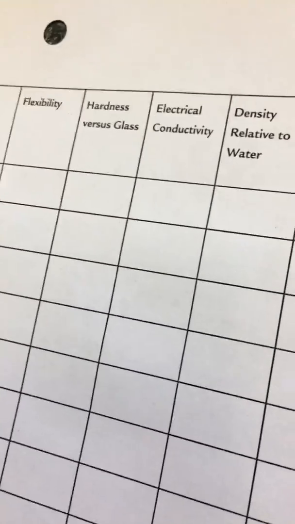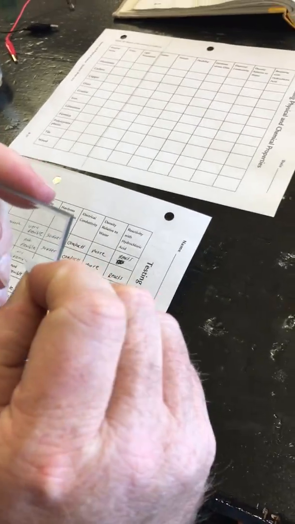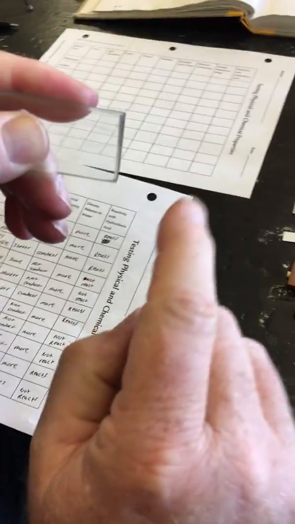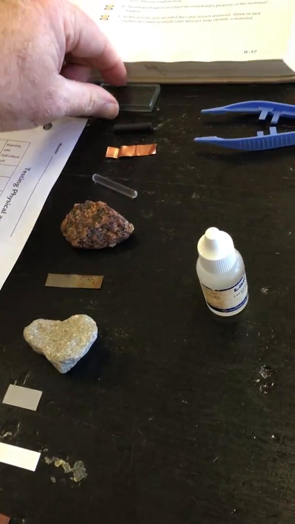Okay, next, we are going to test whether it's harder than glass. So I am going to take my piece of aluminum here. I'm going to scratch it. We'll wipe it off, and as you can see, there is no scratch, so it is considered to be softer.